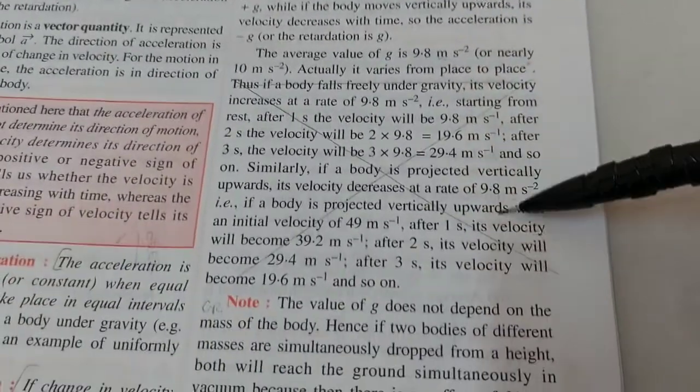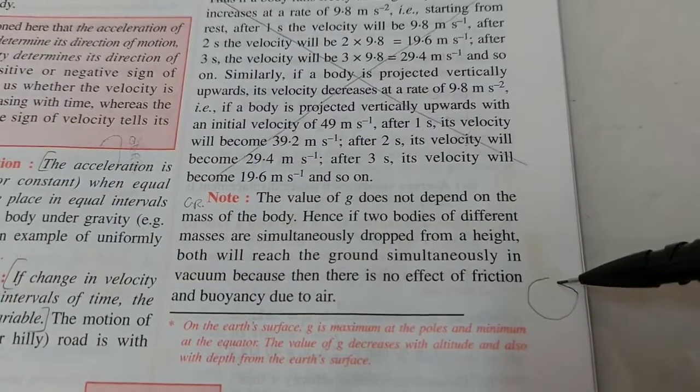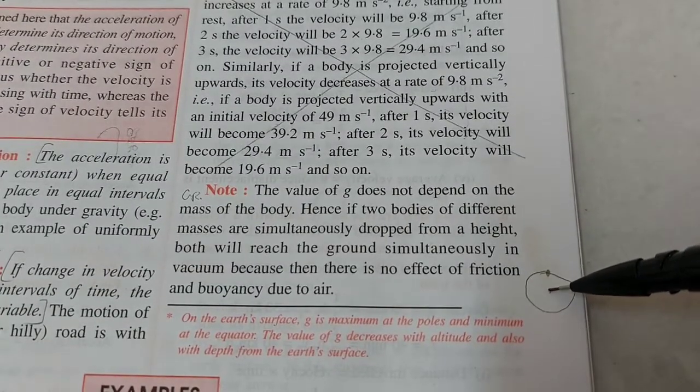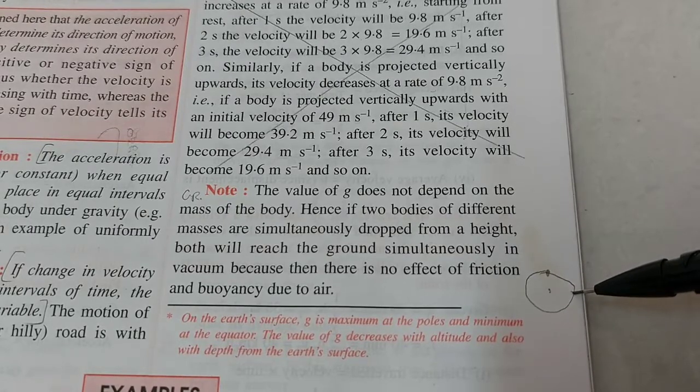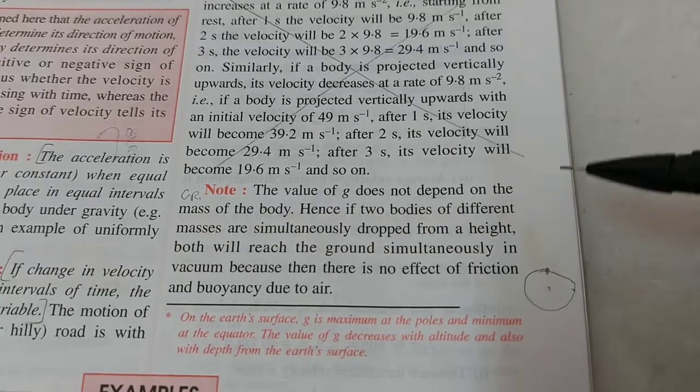Cancel all of this. Even on earth, the value of g is not constant. At the poles, it is maximum, say 9.82, because it is nearer to the center of the earth. And at the equator, it is slightly less. It's 9.78 meters per second squared. But the average we take is 9.8.